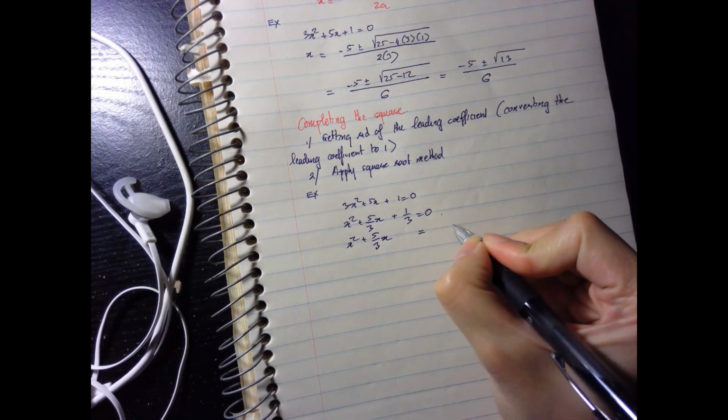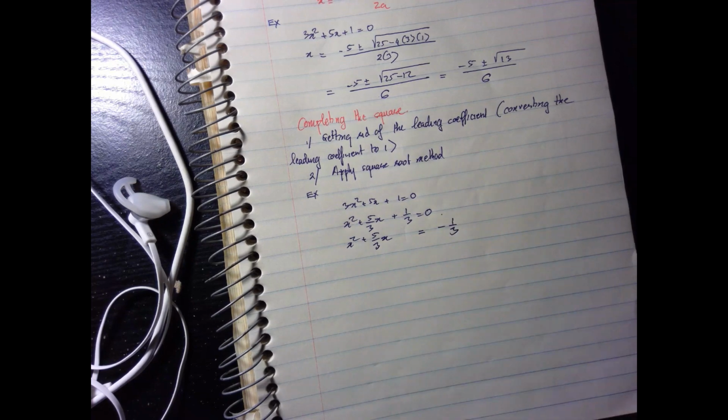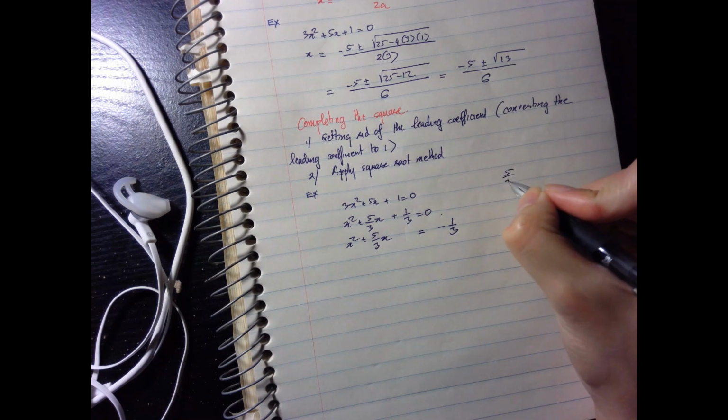And you see the coefficient of the middle term here, 5 over 3. I'll take 5 over 3 and divide that by 2. Then I square that. So just go ahead and do it. 5 over 3 divided by 2 gives you 5 over 6, right? And I square it.